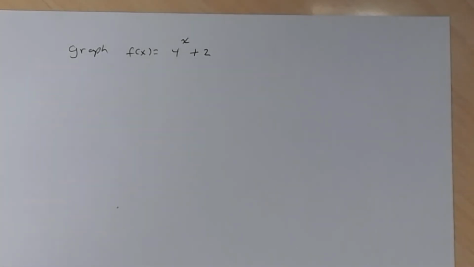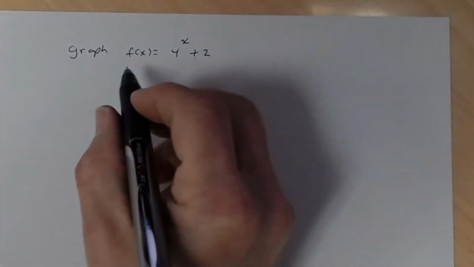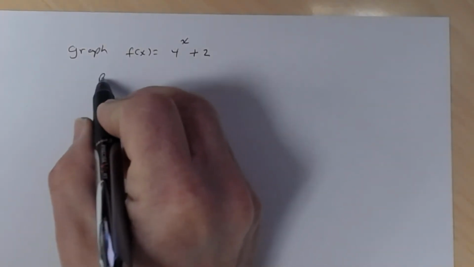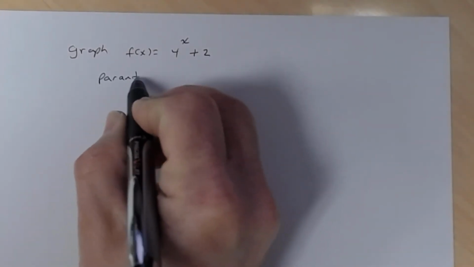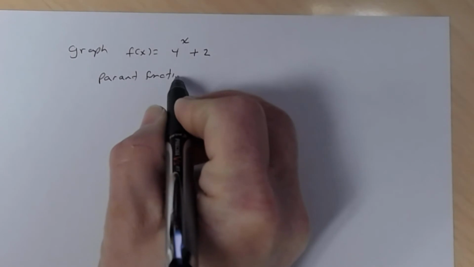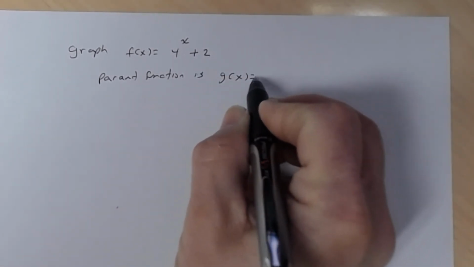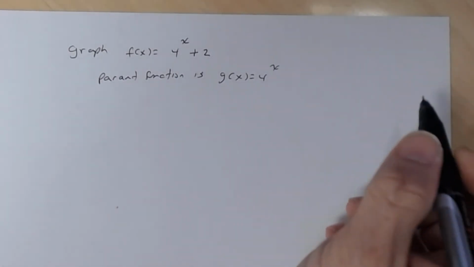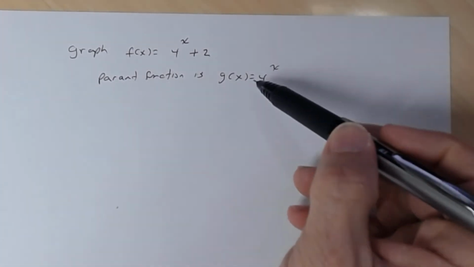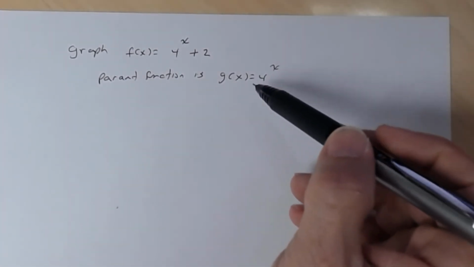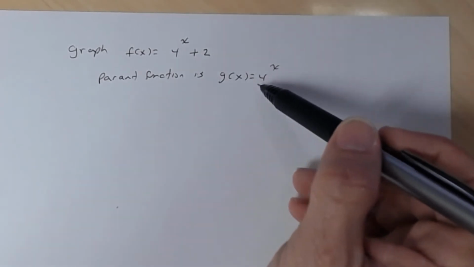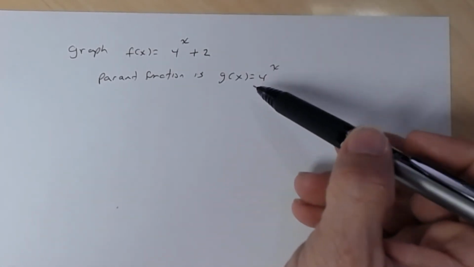Well, the parent function is 4 to the x. We're going to call it g of x though. So let's say the parent function is g of x equals 4 to the x. That's the first thing you do. Then once you indicate what the parent function is, the next thing you want to do is graph it.